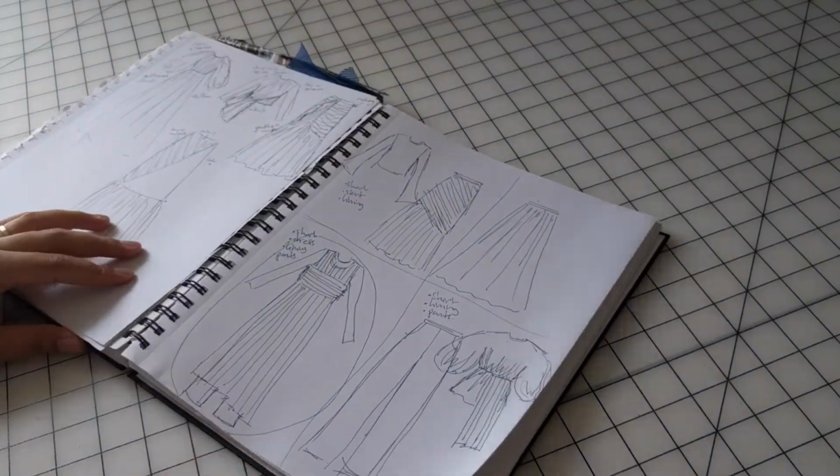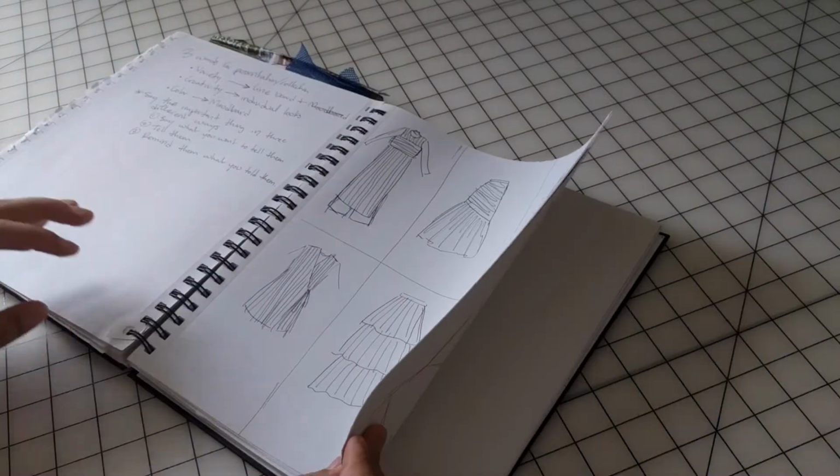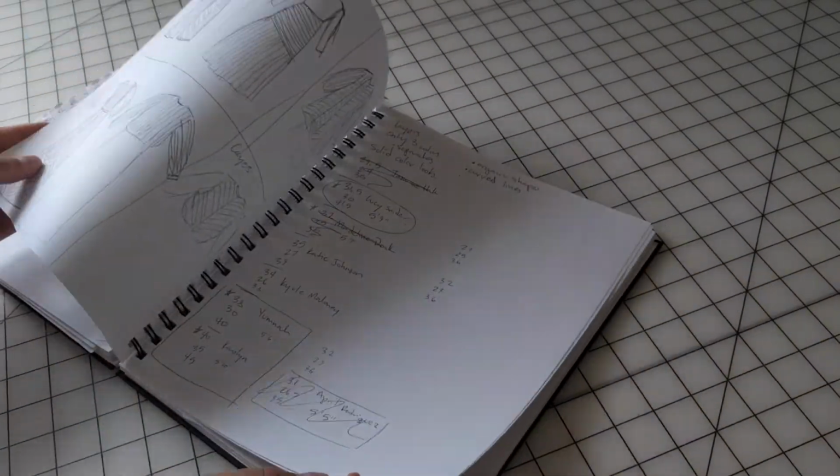Step number 2 is going to be illustration. You want to somehow get your idea from your head onto paper. Illustrate what that design is going to look like. The illustration is pretty much going to be a blueprint. So you want it to have all the necessary details that you want to incorporate into your final design.